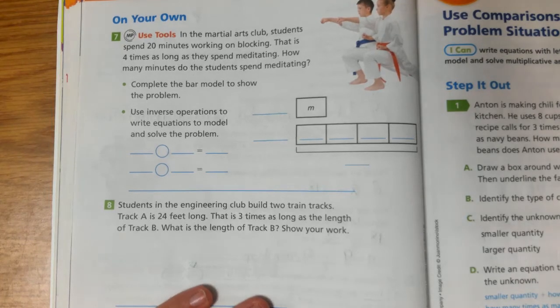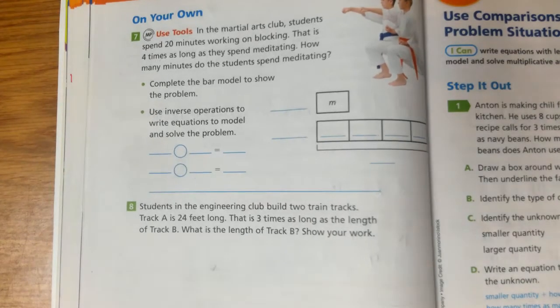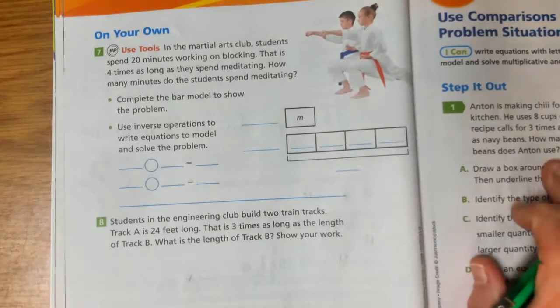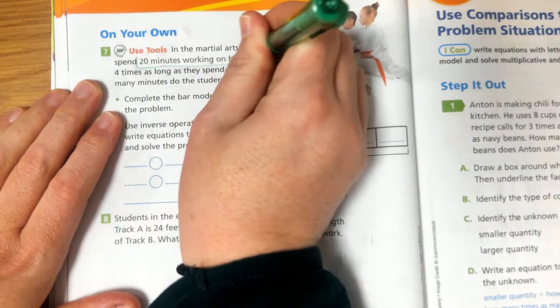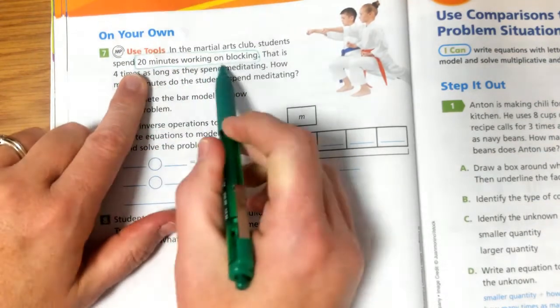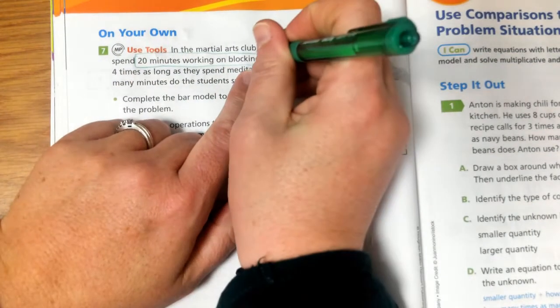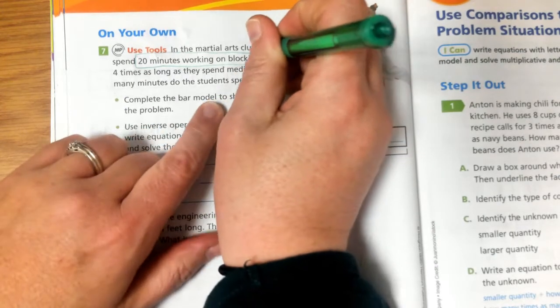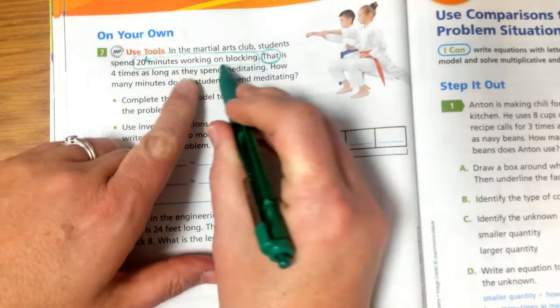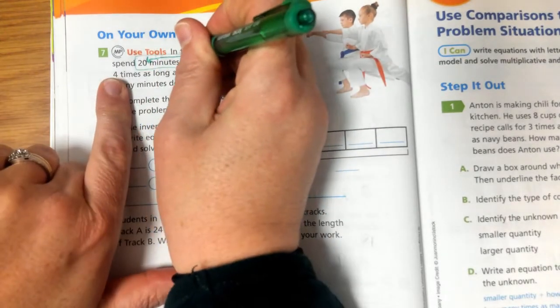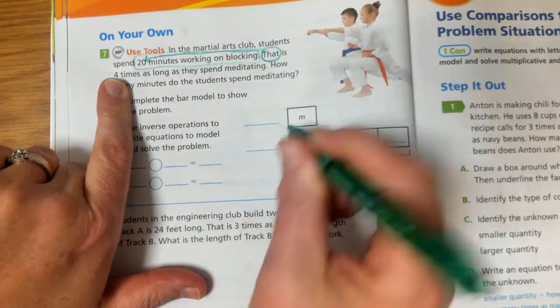So let's read this again and find out our information. In the martial arts club, students spend 20 minutes working on blocking. So they're working on blocking for 20 minutes. There's that word, that. The that belongs to the 20 minutes, right? That belongs to this blocking number.